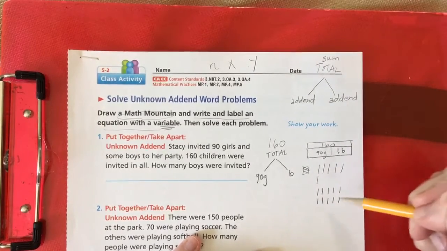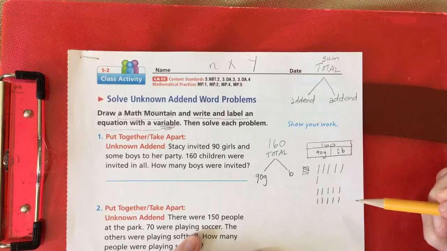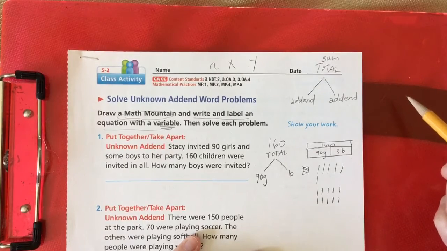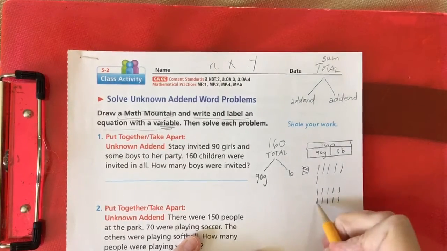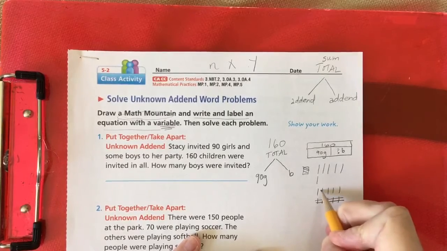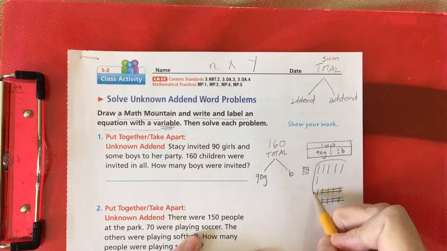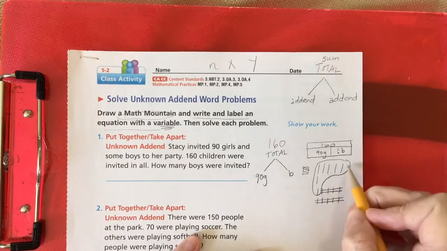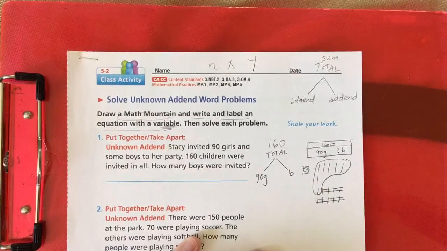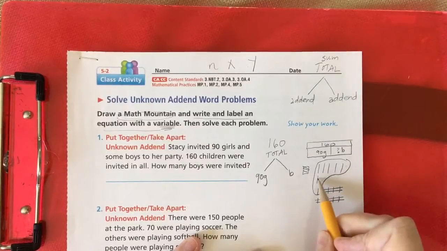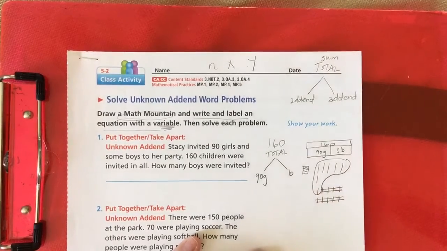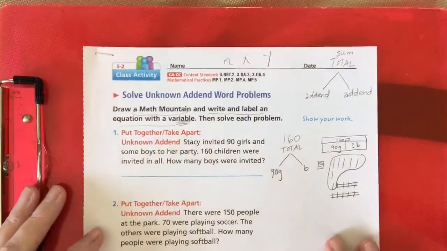Okay, now that I have enough tens, I can take 9 of them away. And I'm going to subtract out these 5 and then 4 more. And I can tell right here, that's going to be my answer. Okay, so there's 50, 60, 70. So 70 of them were boys.